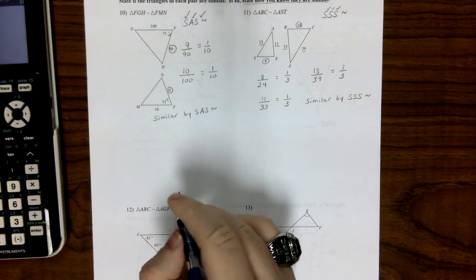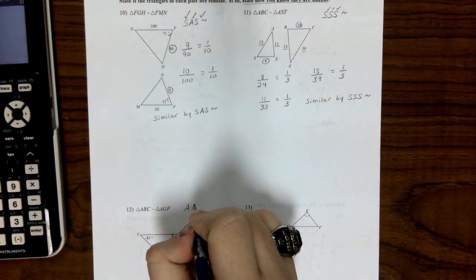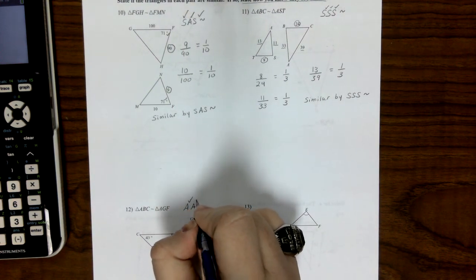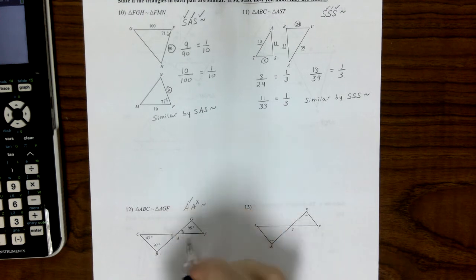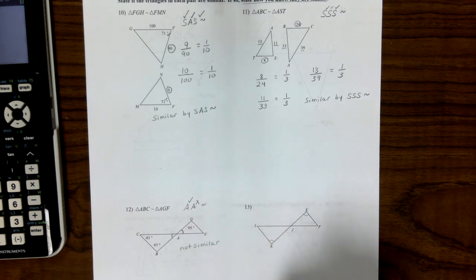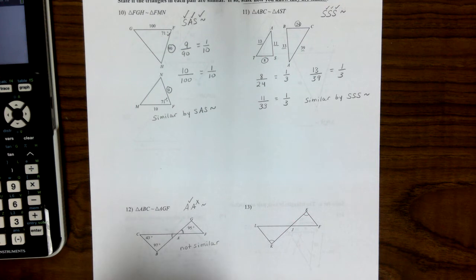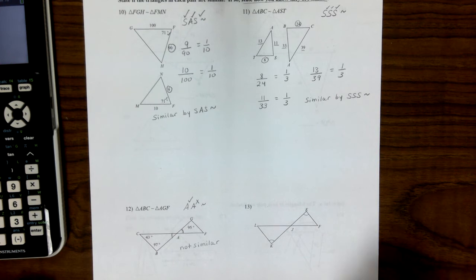So I can't get another pair of angles for angle. I can't get it to work. And so we say these are not similar. Okay? Now we'll move on.